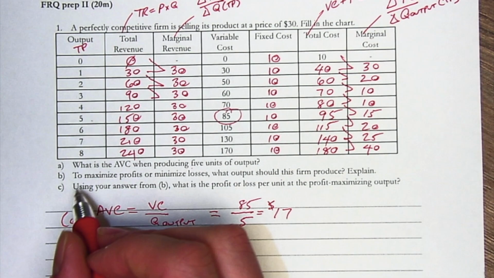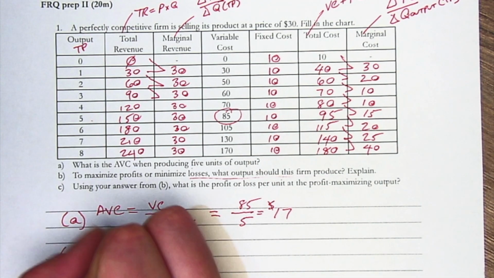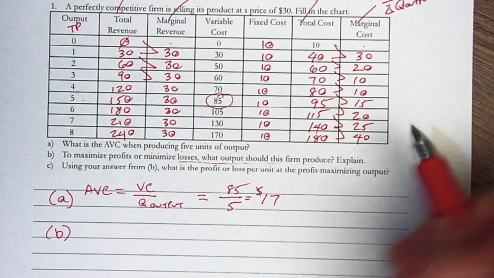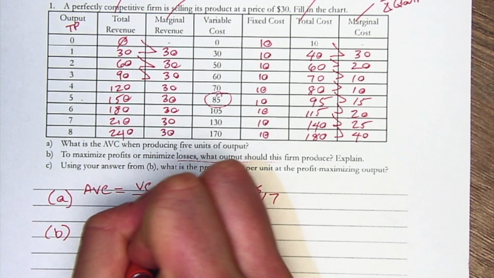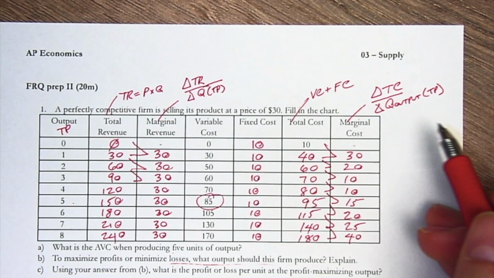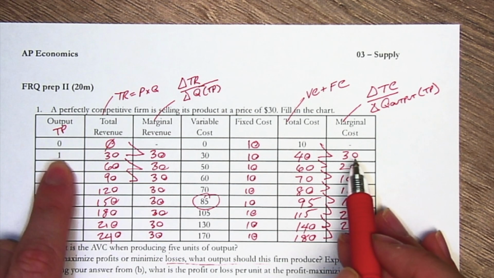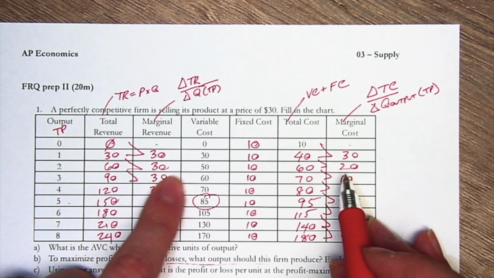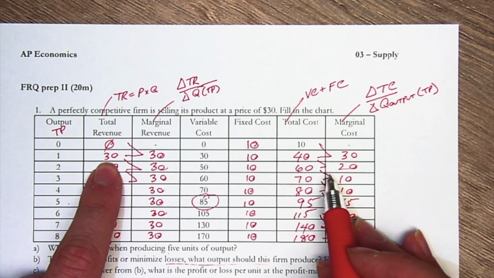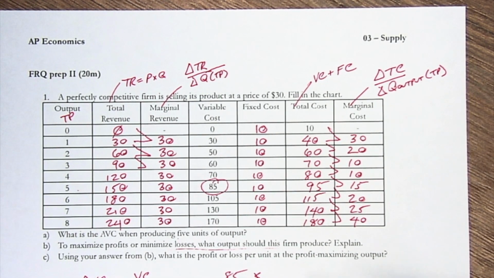17. So letter B, to maximize profits or minimize losses, what output should the firm produce? Okay. So we'll take a look at B. Now, remember we are looking for where MR equals MC, quantity at that. Now, here's the tricky part. First value, right off the bat, you're going to get hit with these 30 and 30. And students will often say, I found it, solve the problem, 1. And then they go, okay, total revenue is 30, and total cost is 40, so they should produce at quantity 1 because they're going to lose $10.